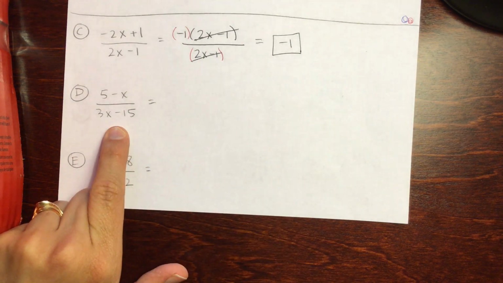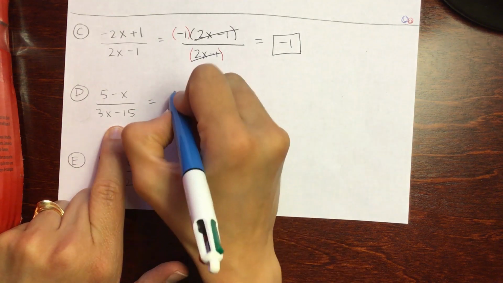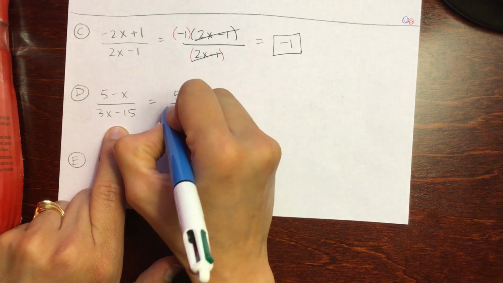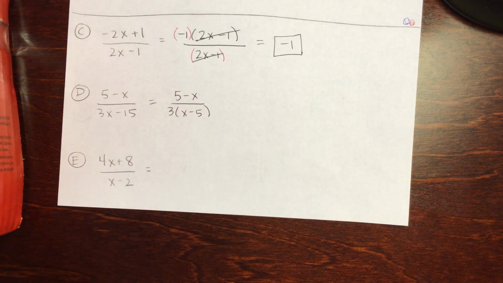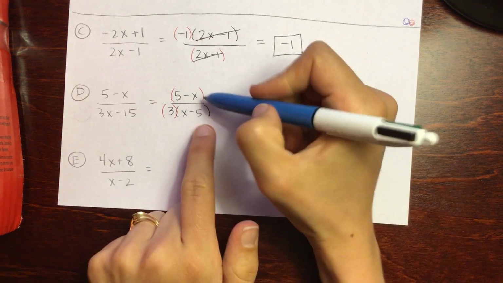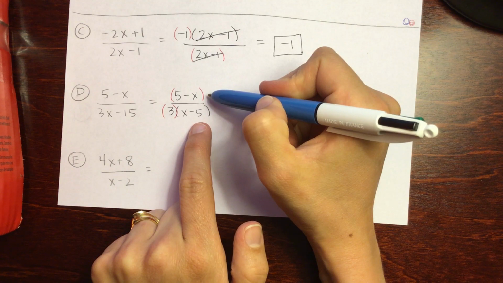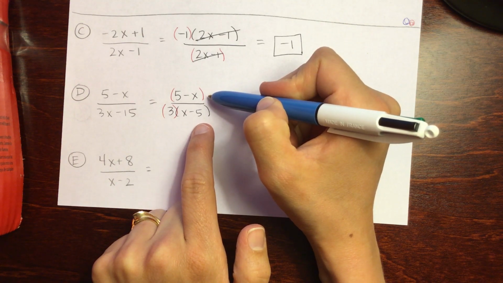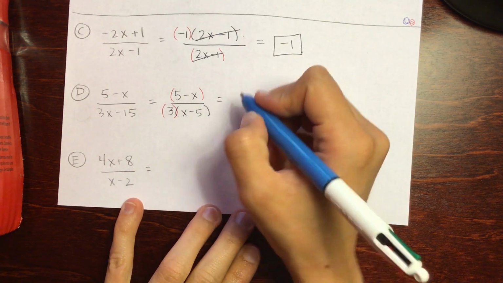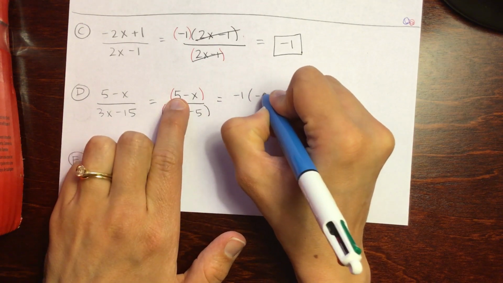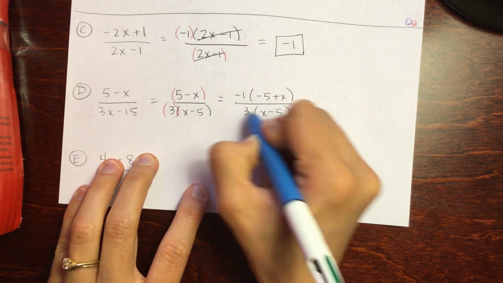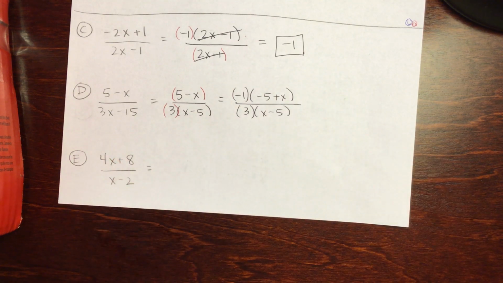All right, before we do anything, let's go with our normal factor and cancel. So in the top, nothing factors out because there's no GCF and I can't square root it. But in the bottom, I can divide out a 3. If you want to put parentheses around everything, you can. And look, these two are almost the same, but their signs are completely opposite. So use the same trick we did before. Divide out a negative 1 from the top, so that would be a negative 5 and a positive x. I'll put my parentheses to keep it clear.